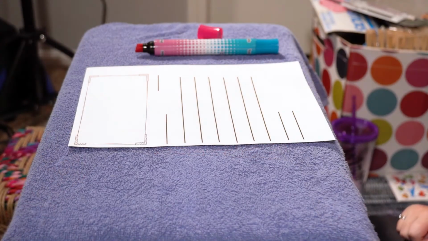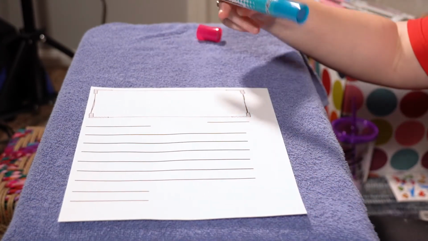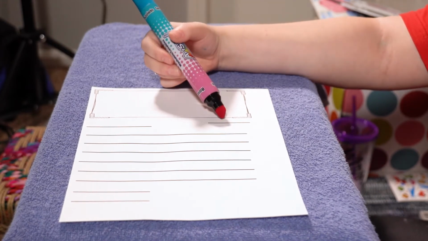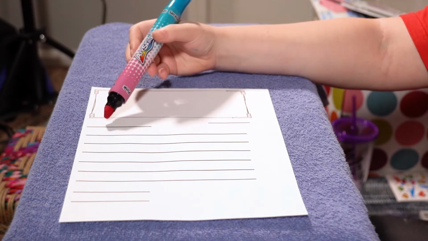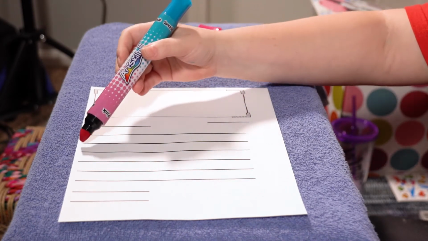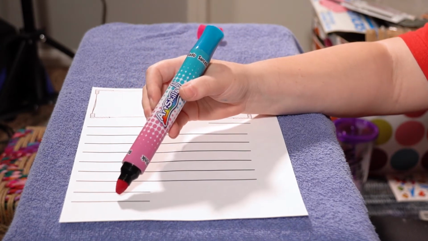Let's get into it. Now, we went over the different parts of a letter yesterday. Let's review those different parts of our letter. We have our space for pictures, we've got our date, we've got who it's to, what our letter is going to be about, a word that says goodbye, and then your name.